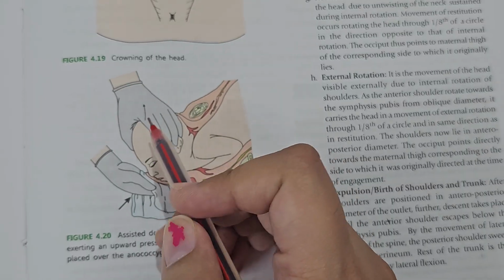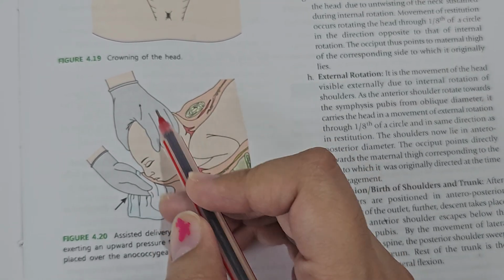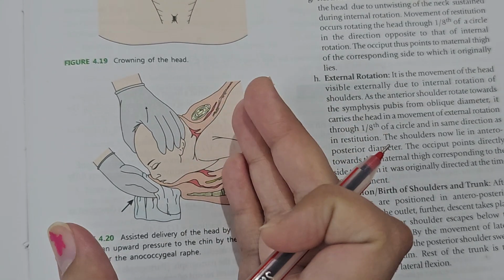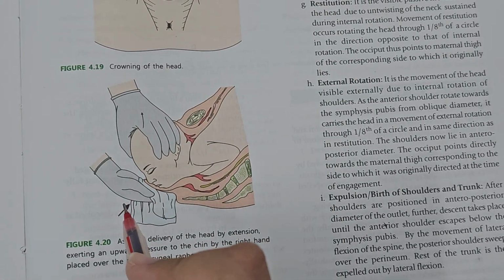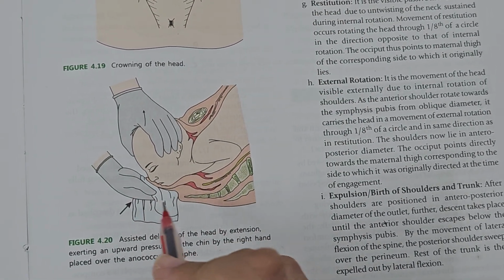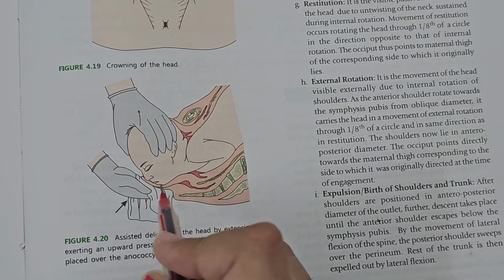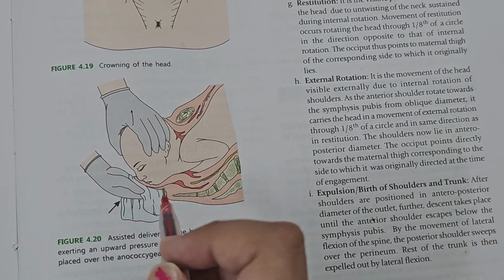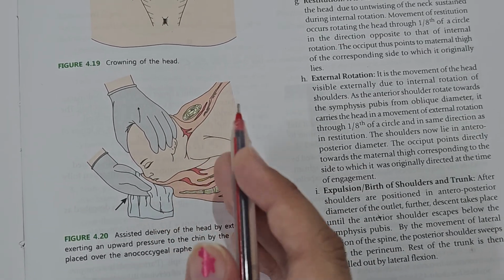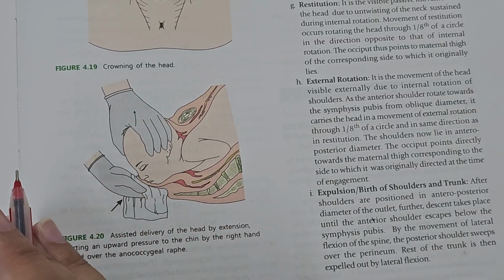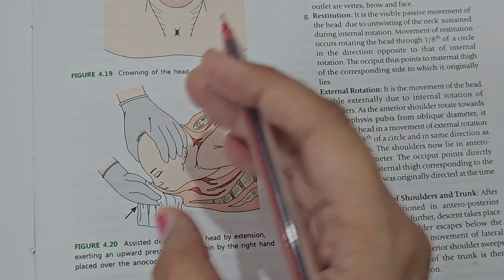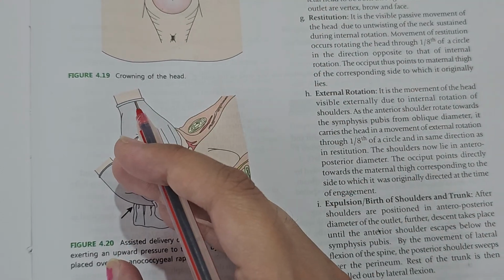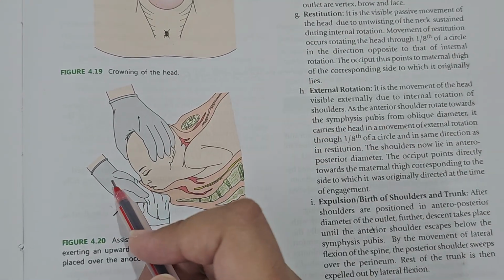Okay, so we need to place one hand on the head, then push the head upward, and support downwardly on the mandible side, support this, and then gently push out the head. The other pressure will push out from uterine contraction, from the uterus to the birth canal.